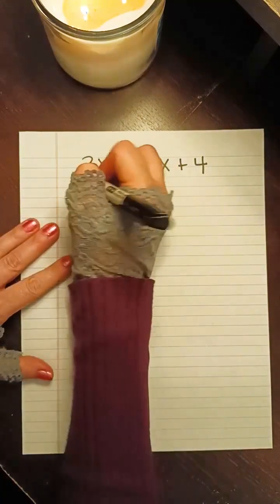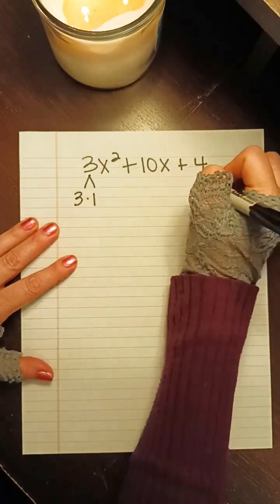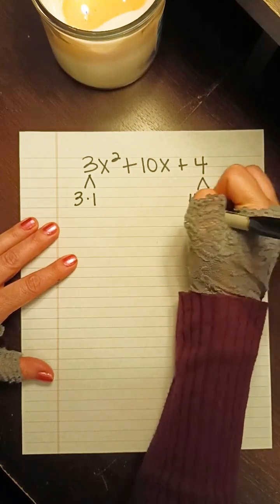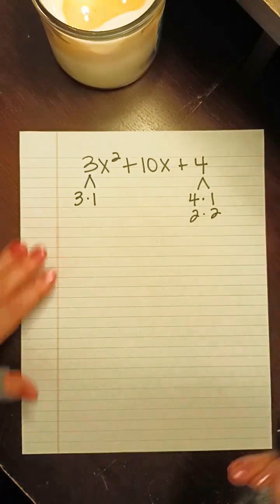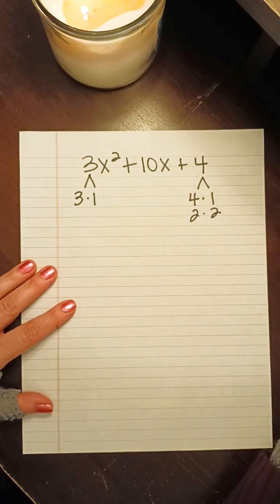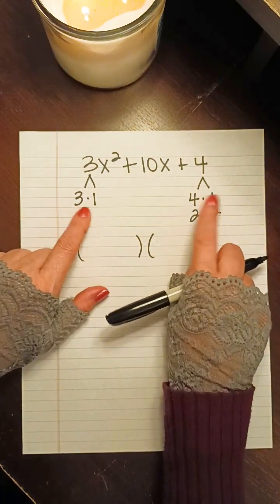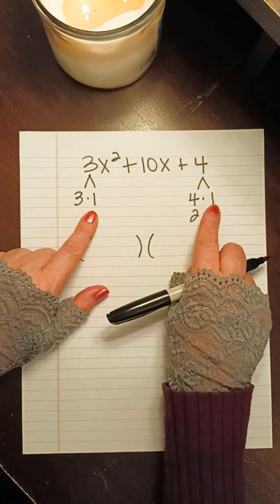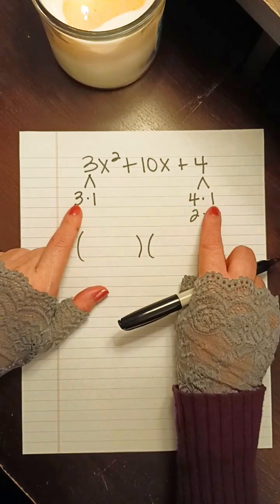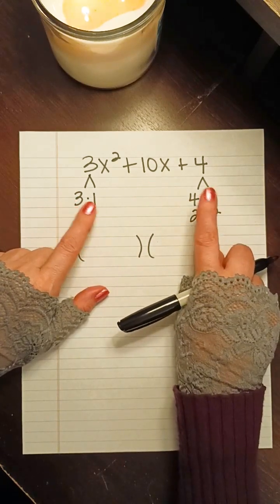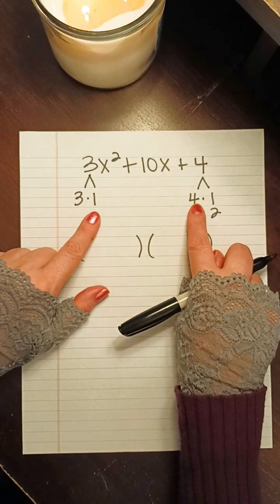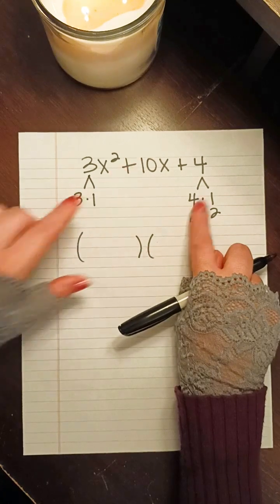Okay, numbers that multiply to be 3, numbers that multiply to be 4. And I want to get that 10. So 3 times 4 is 12, 1 times 1 is 1, 12 plus 1, 12 minus 1 won't get me 10. Let's try it the other way. 3 times 1 is 3, 4 times 1 is 4. 3 minus 4 won't get me 10.